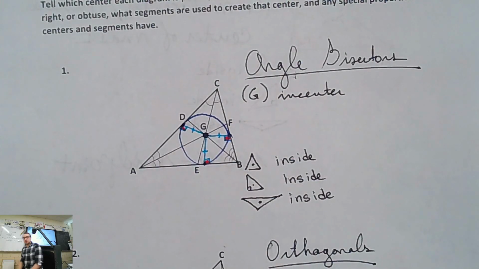So if you had a triangular box, and you wanted to see what's the biggest ball I can fit inside this, right? You'd find the in-center and measure the distance from there to the side. And that's the biggest ball you can make. It perfectly fits inside the box. It touches the box at one point on each side. So we call it the in-center because it's the center of a circle inside the triangle.